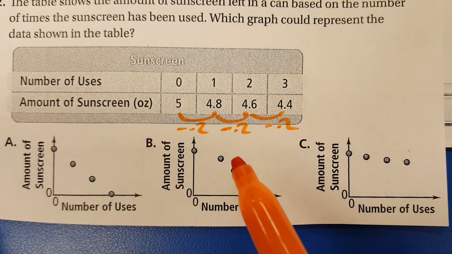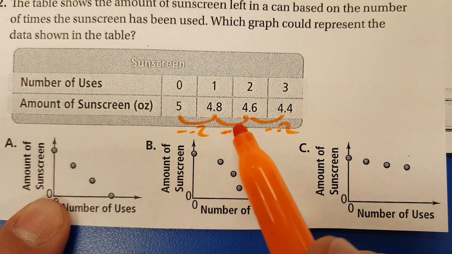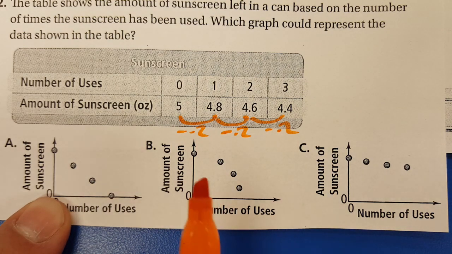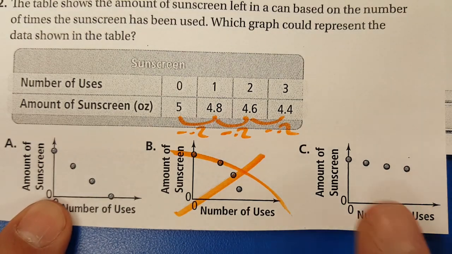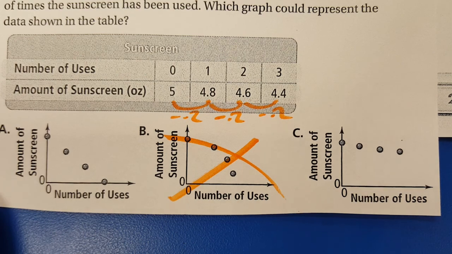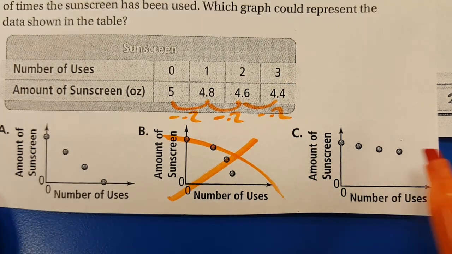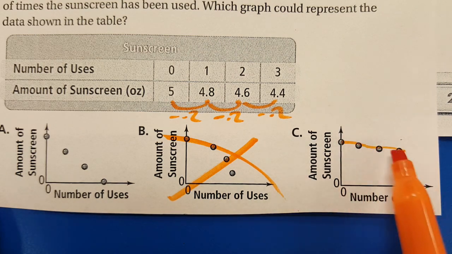First of all, this one's curved, so that's not consistent. If you see the same number over and over, it's a straight line. If numbers are growing really, really fast or really, really slow, they're going to curve. So the curve, no, you're out. Now it's kind of a toss-up between A and C because they're both decreasing. The big dead giveaway is that after 3 uses, there is still some left. To me it looks like these are both kind of going in a straight line. I don't know, it's kind of tough.